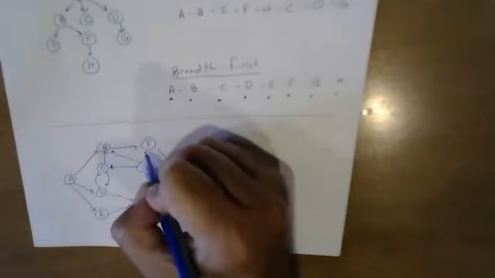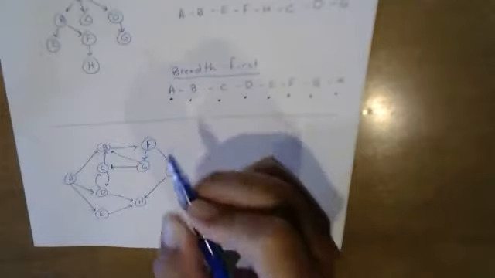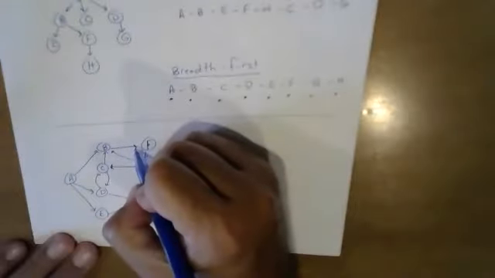Okay, so we got a pretty graph here. Sorry, I like the squirrel. I don't have squirrels, just birds.